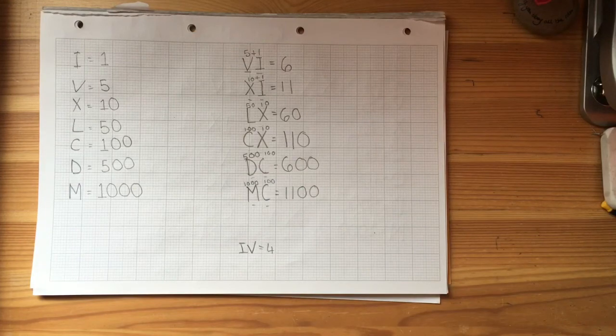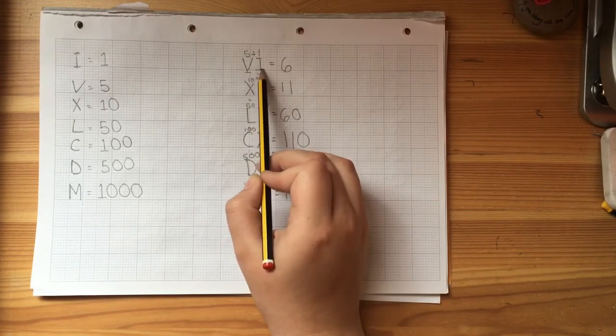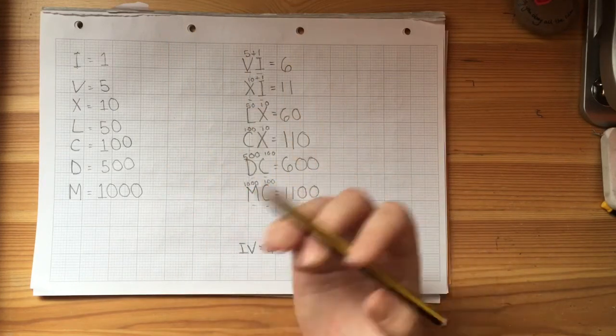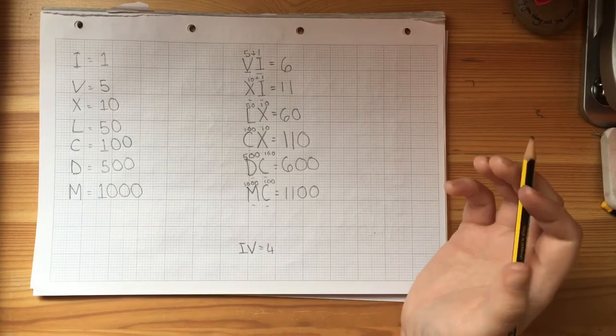Okay, so unlike before, when the smaller Roman numeral came first and we had to take away, if the smaller Roman numeral comes after it, we add. And that will keep going until it changes letter again.